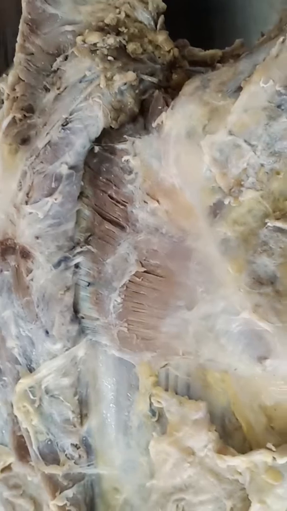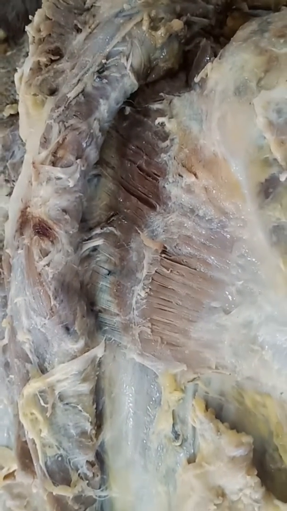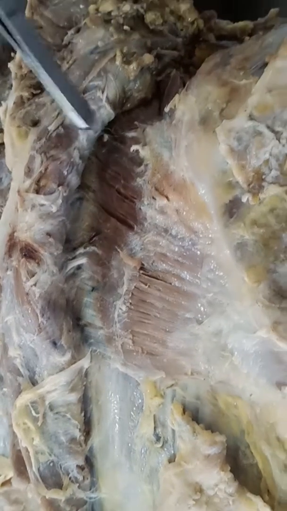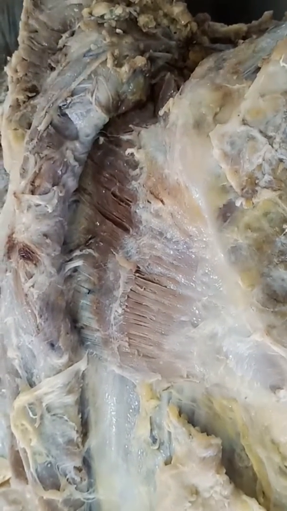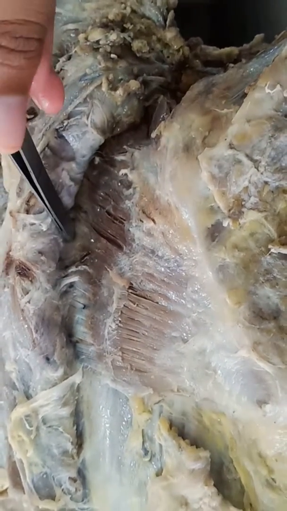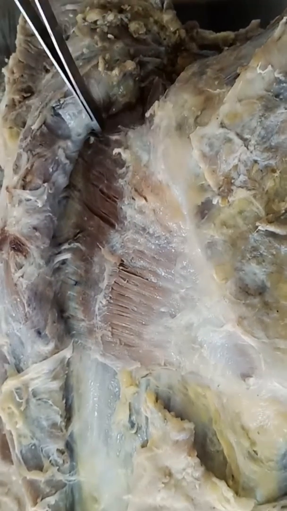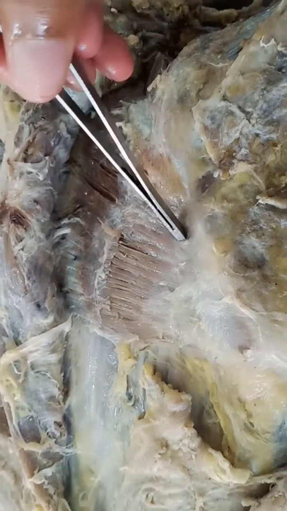The next muscle is rhomboid major. Its origin is from lower part of ligamentum nuchae. Rhomboid minor. Its origin is from the lower part of ligamentum nuchae and spines C7 and T1. Its insertion: base of the triangular area at the root of the spine of the scapula.